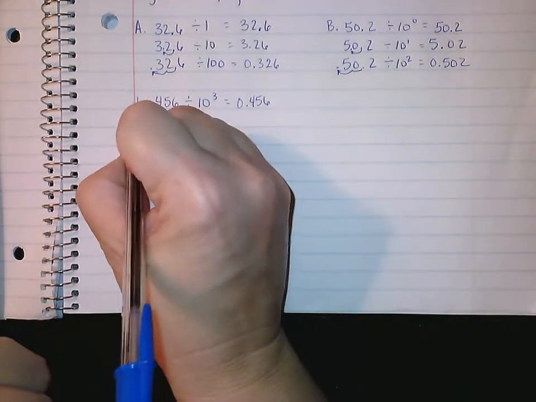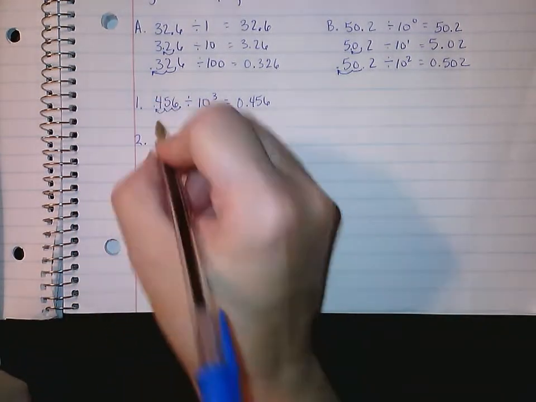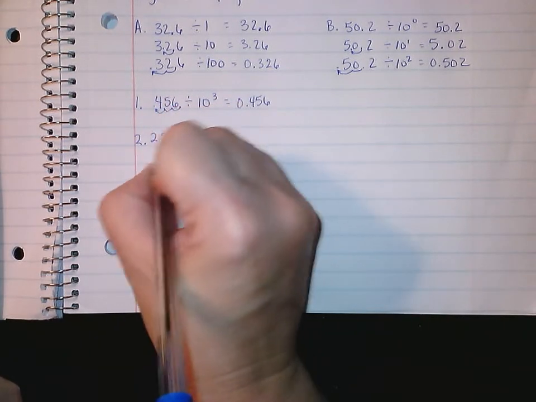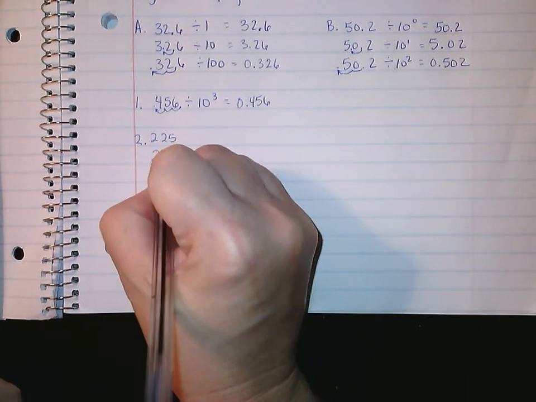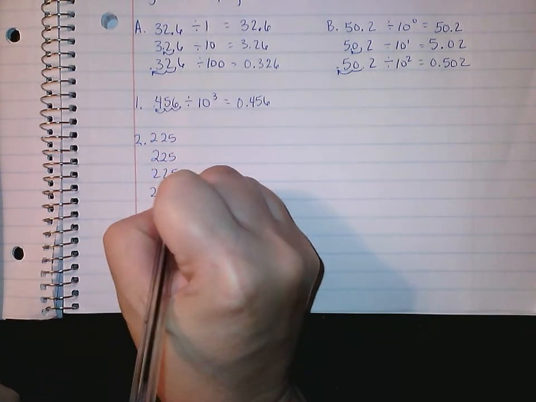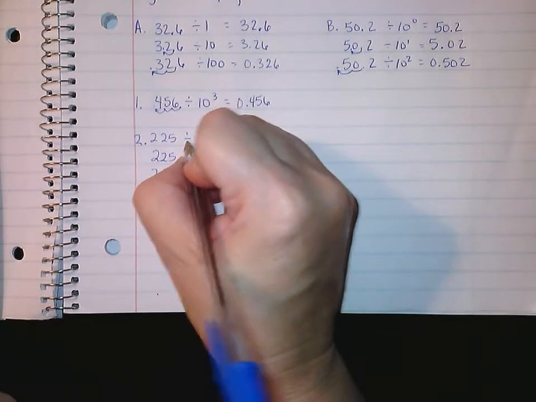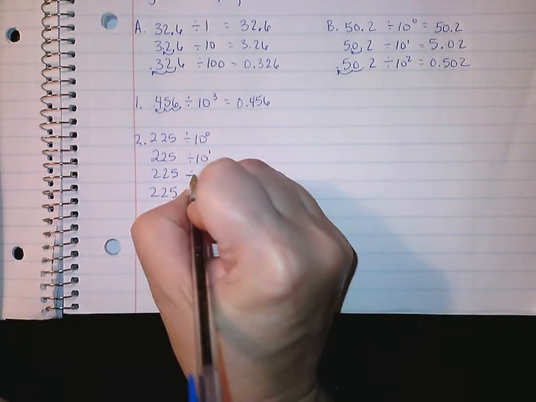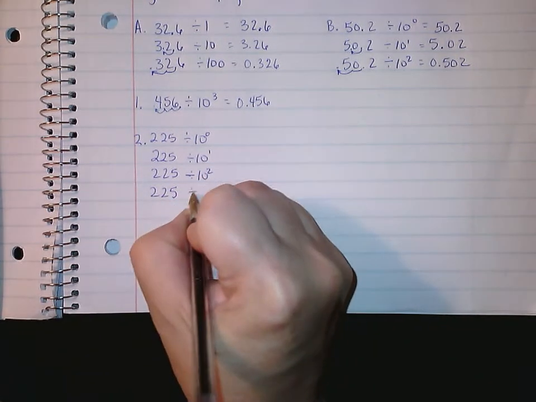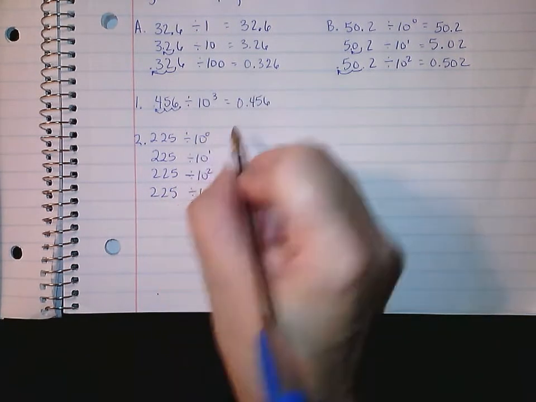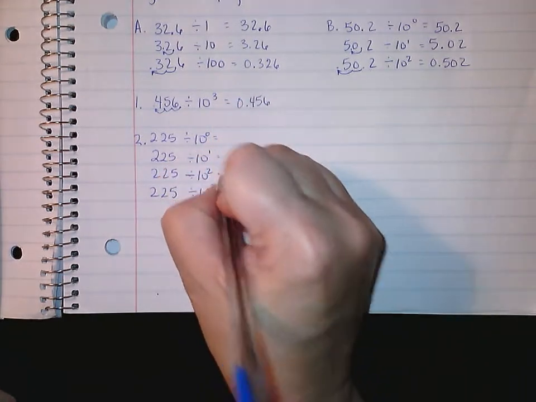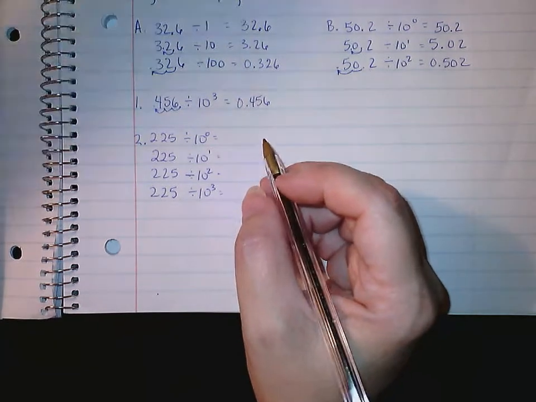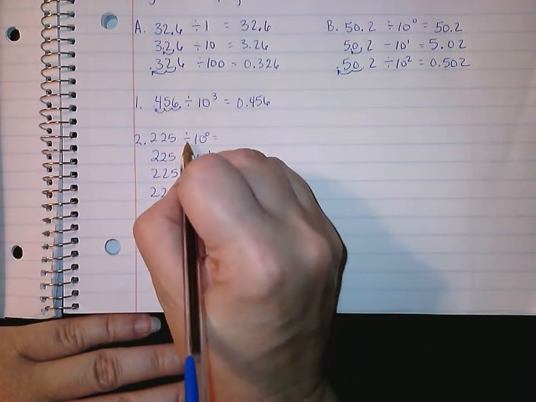Problem number 2 is using the number 225, and we're dividing by powers of 10 using exponents. I am moving my decimal to the left because I'm dividing.